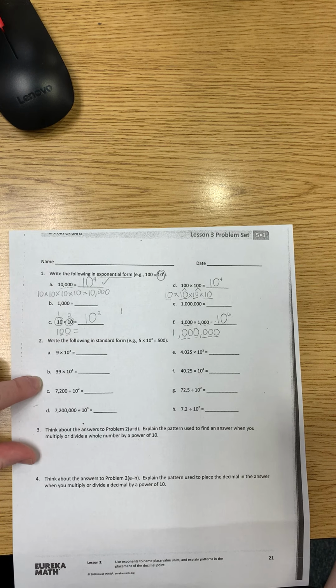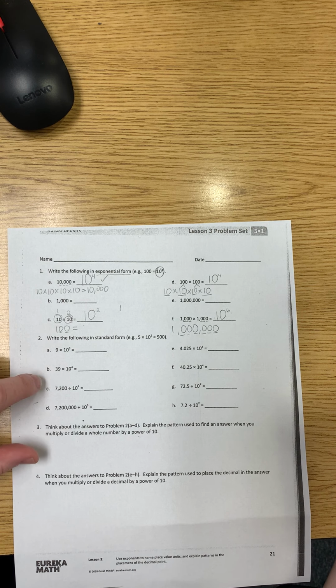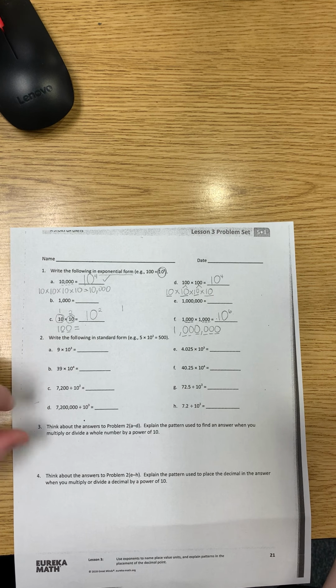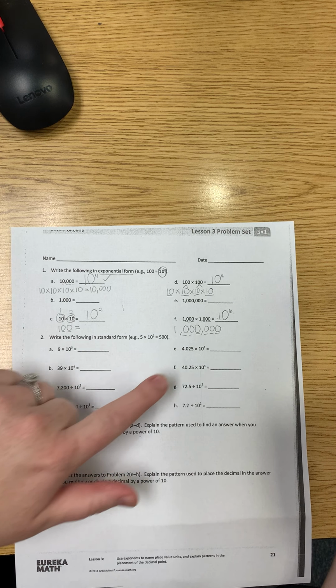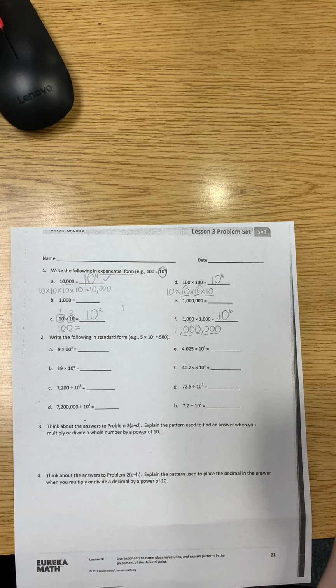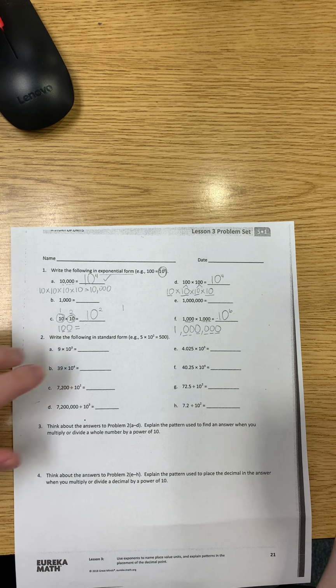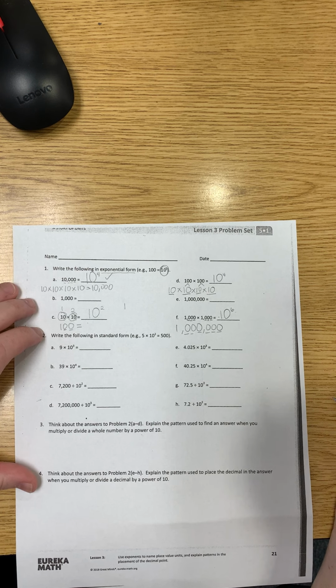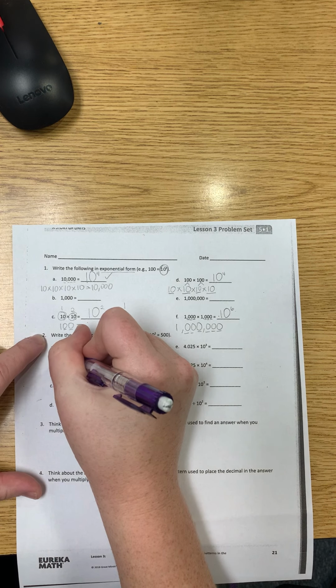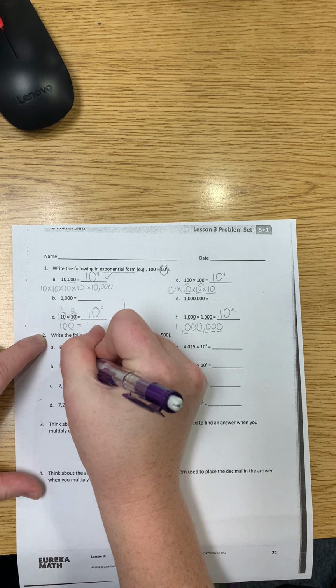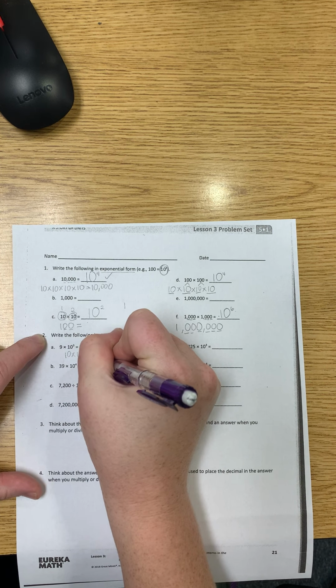Right now, I'm coming down to the next part where it says write the following in standard form. It's given us the exponents, and it's got some decimals in here, but we're not going to panic. We are going to figure out what the actual number is that it's being multiplied by. We know 10 to the 3rd power means 10 times 10 times 10.